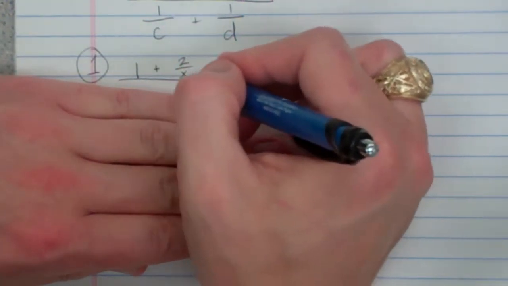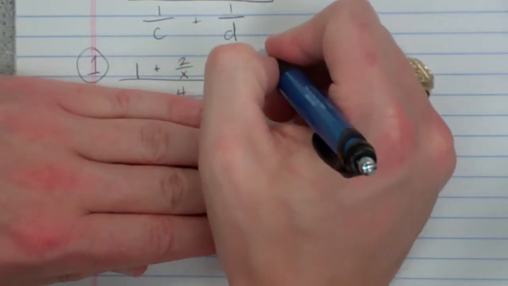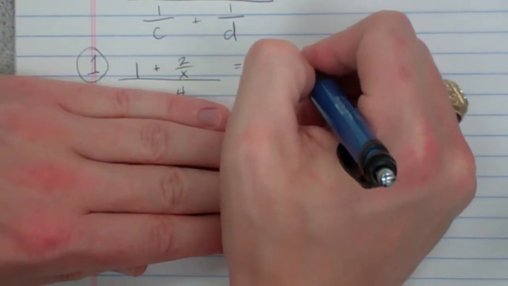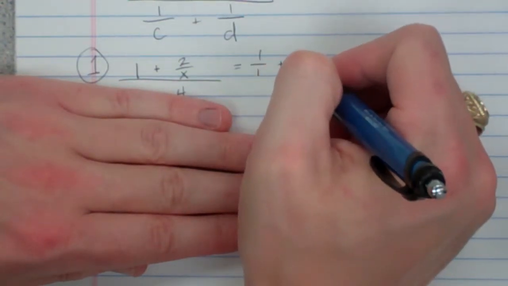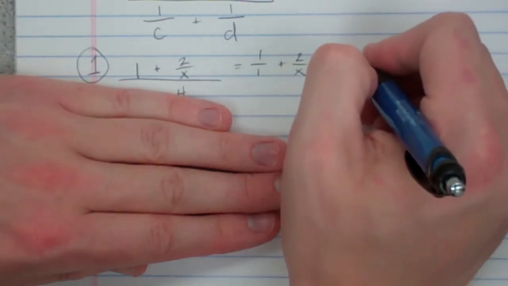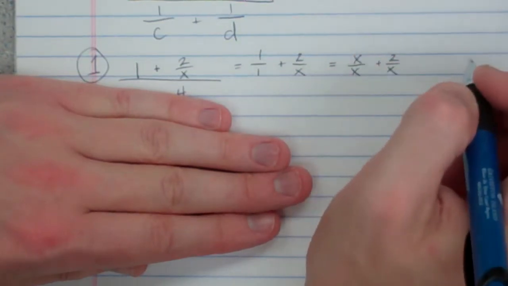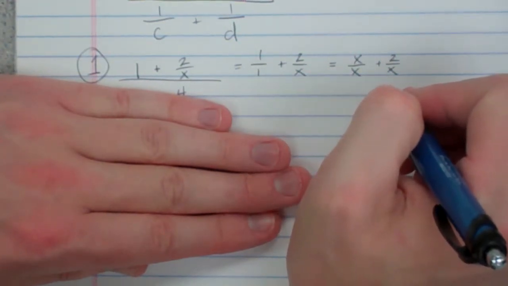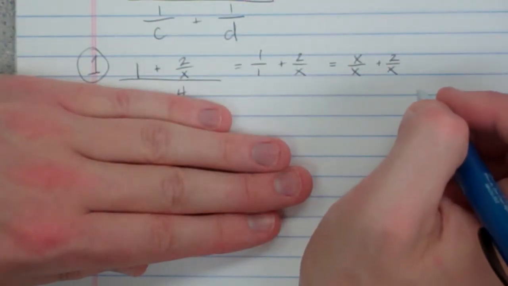I know that I need to have a common denominator. I don't have a common denominator. I can rewrite this as 1 over 1 plus 2 over x. My common denominator between 1 and x is, of course, x. And so I'm going to rewrite this to be x over x plus 2 over x. And that makes sense because x divided by x is 1, which is what we started with.